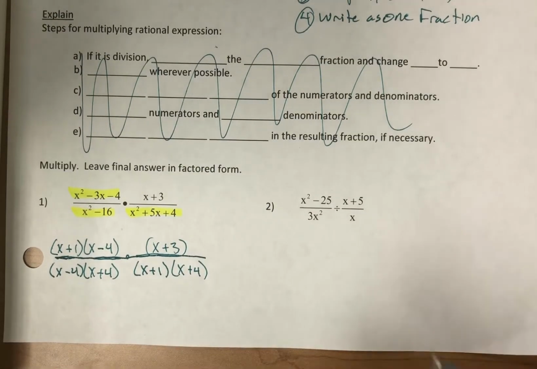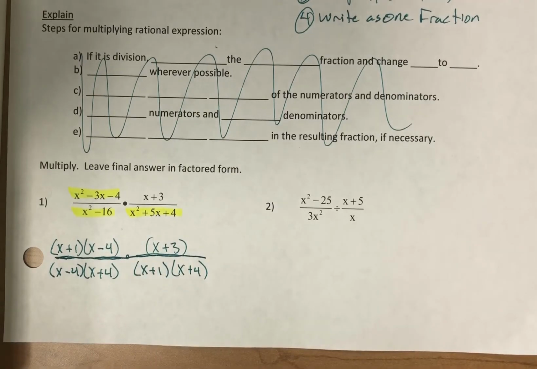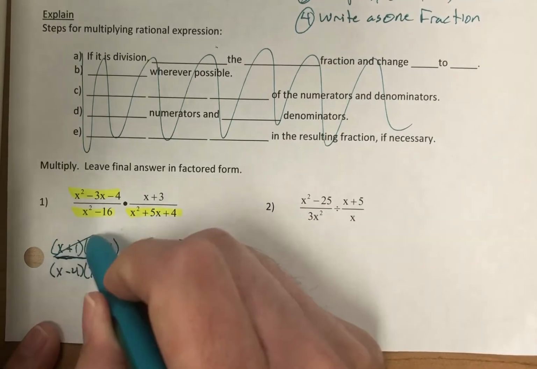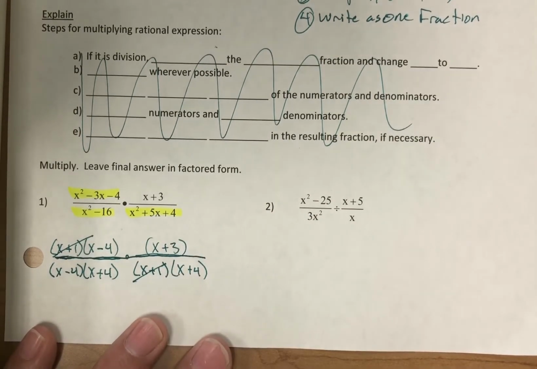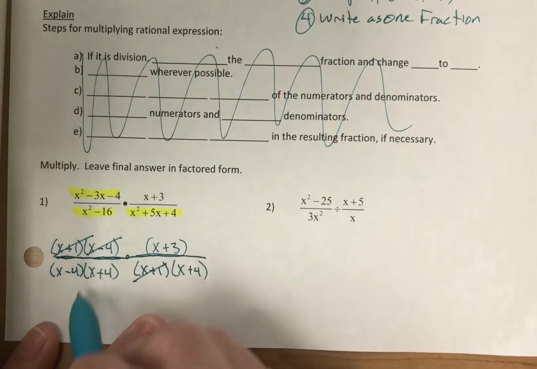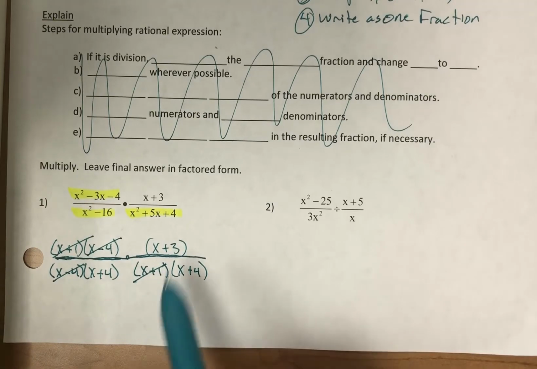Okay, and so I can cancel things in the numerator with things in the denominator. So for instance, I can cancel this x plus 1 over here with this x plus 1 on the bottom. And then I can also cancel this x minus 4 and this x minus 4. So that's the only thing I can cancel now.